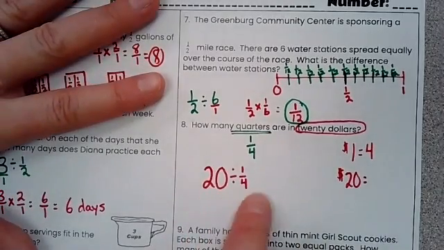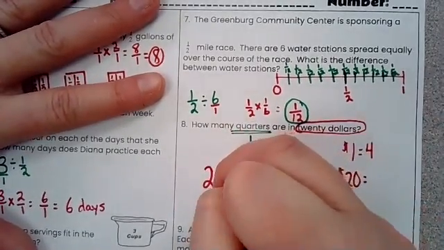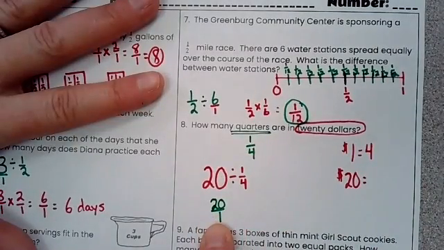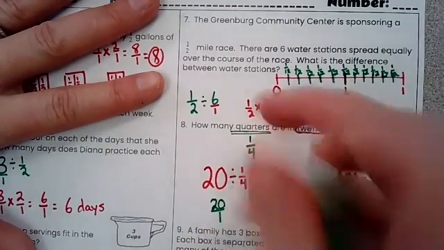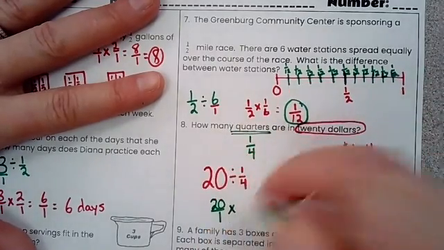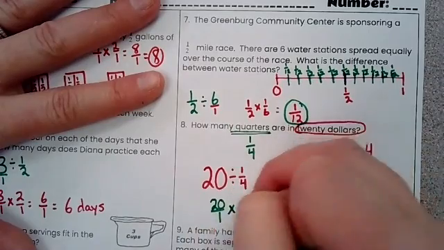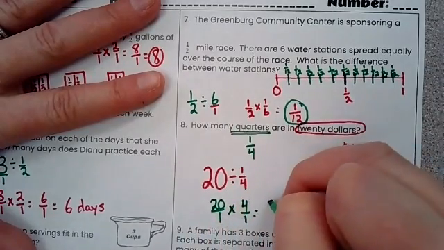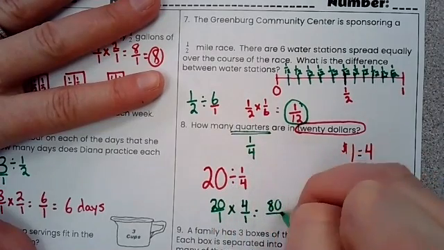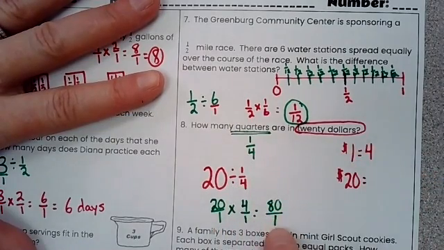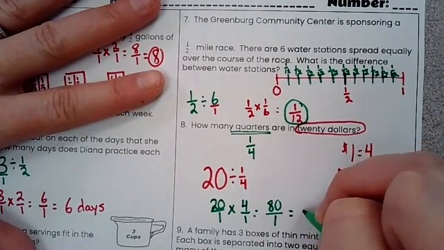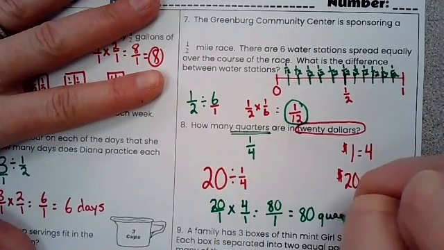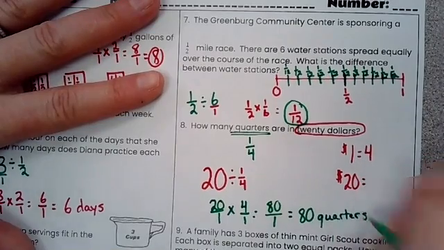Okay, so we've got 20 divided into fourths. So I've got 20 over 1, because I'm going to keep the first fraction the same. Then I'm going to change division to multiplication, and I'm going to flip 1/4 to 4 over 1. 20 times 4 is 80. 1 times 1 is 1. And 80, fraction bar 1, means 80 divided by 1, which is 80. So there are 80 quarters in $20. That's a lot of quarters.